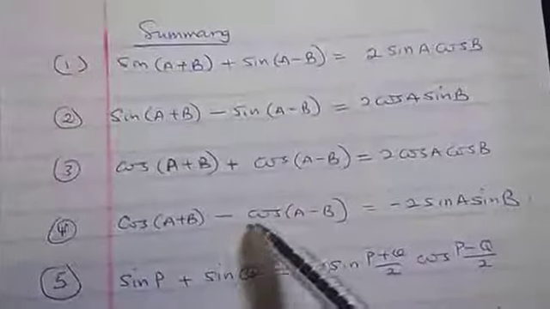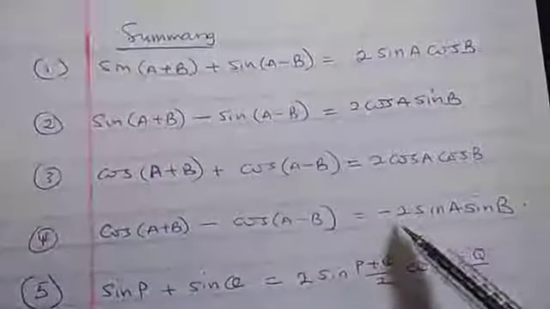Our formula is cos a plus b minus cos a minus b is equal to minus 2 sine a sine b. You see that we have the same thing here. As you can see, we have the same thing, but it has been interchanged. Here a plus b is coming first, but here a minus b is coming first. But as we have minus 2 sine a sine b here, and it has been interchanged, it will just be 2 sine a sine b.